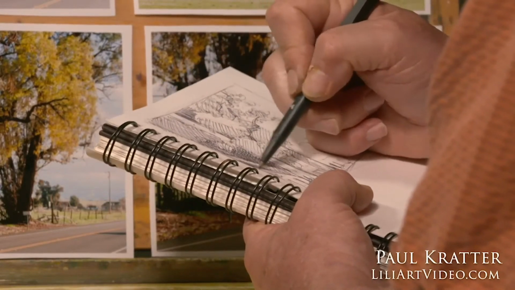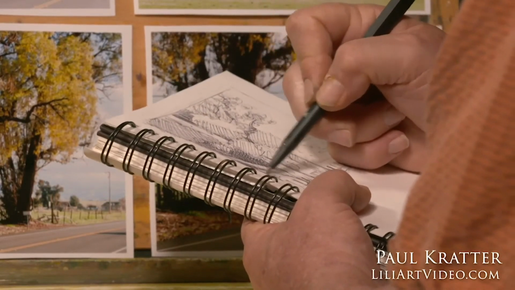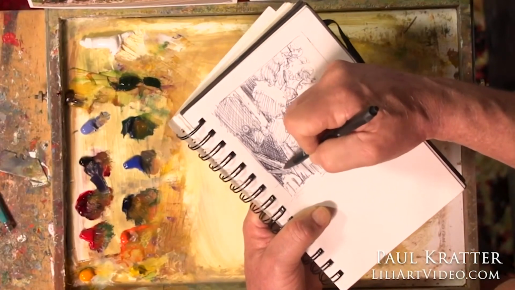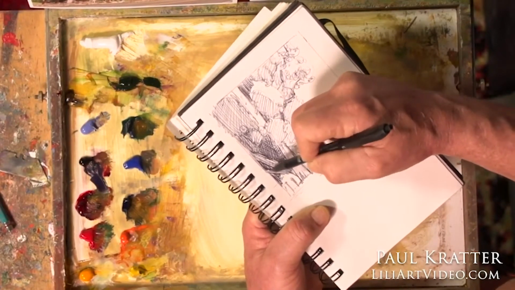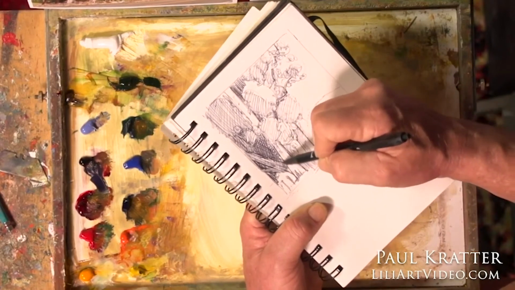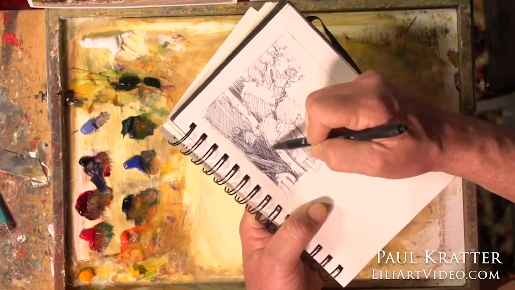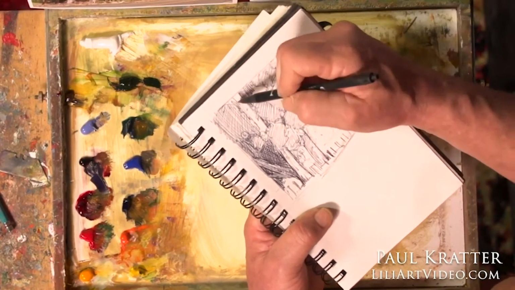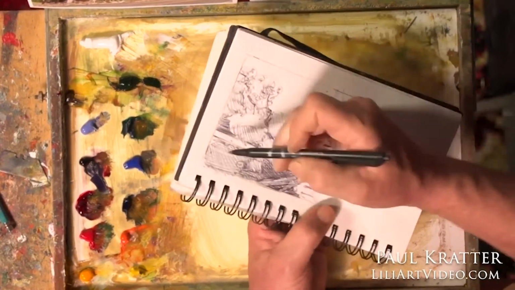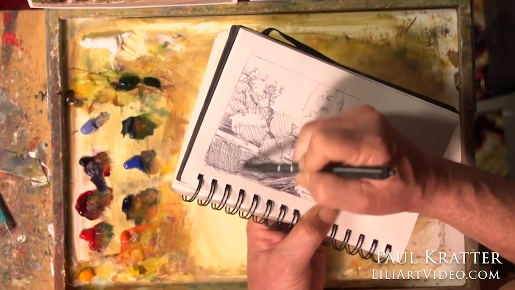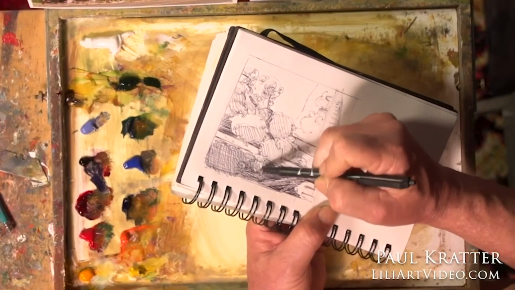What I'm trying to represent in this is, is it white, is it gray, is it black? And it's okay to have a couple different grays, but you want to have a good dark. And then the white of the board, of the paper, that's the white. I don't put a light value over that at all. It's just the white of the paper.